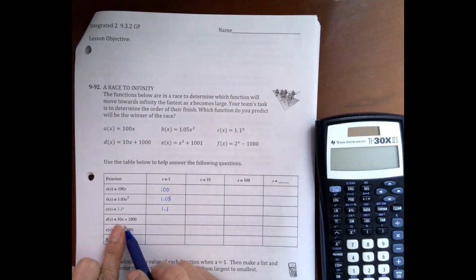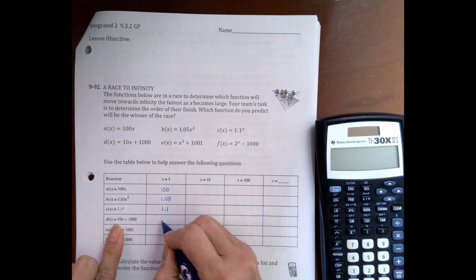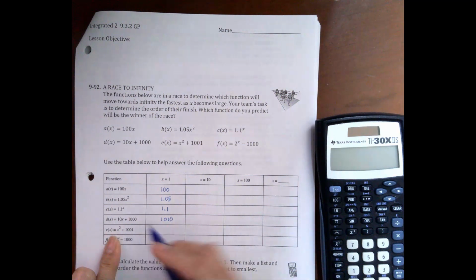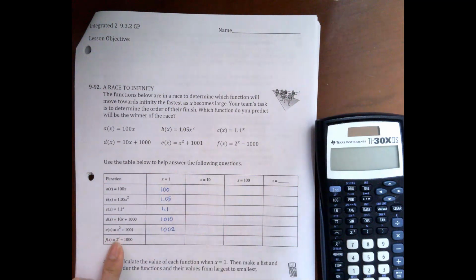Next, for d of x, again your x is equal to 1, so 10 times 1 will be 10 plus 1,000. This will be 1010. For our e of x, that's x squared plus 1001. Since x is equal to 1, we have 1 plus 1001. We'll get 1002.